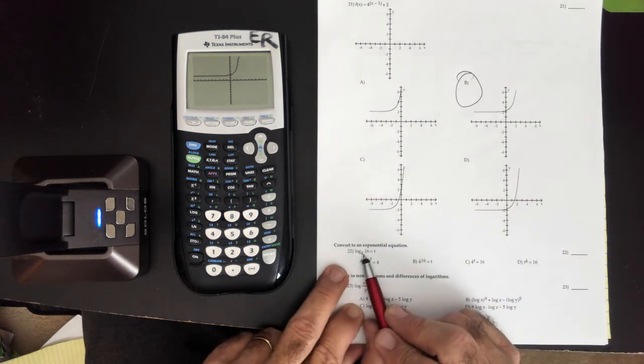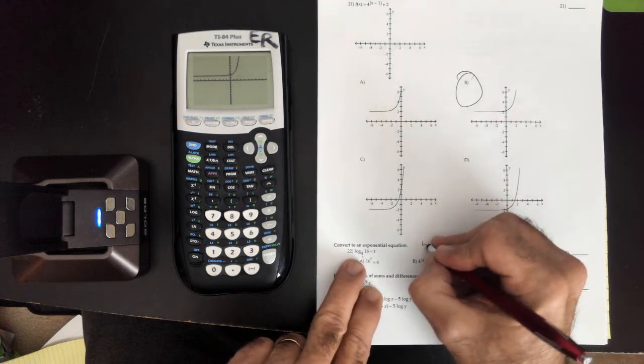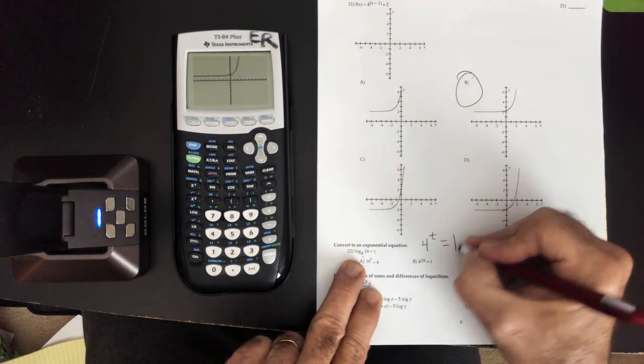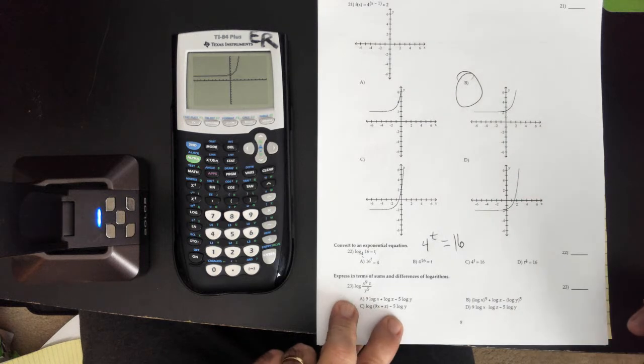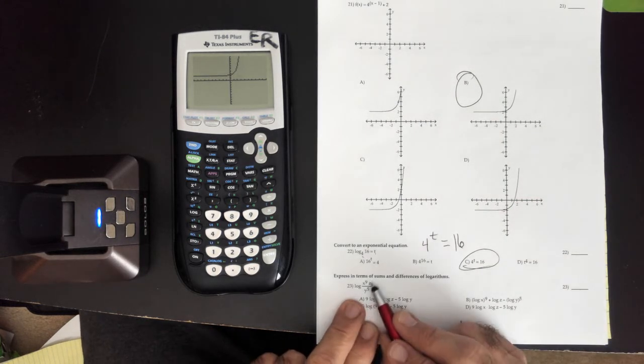Alright, 22. Convert to an exponential equation. So the base is 4. The exponent is t. And 4 to the t has to equal 16. So let's see. 4 to the t equals 16. C.